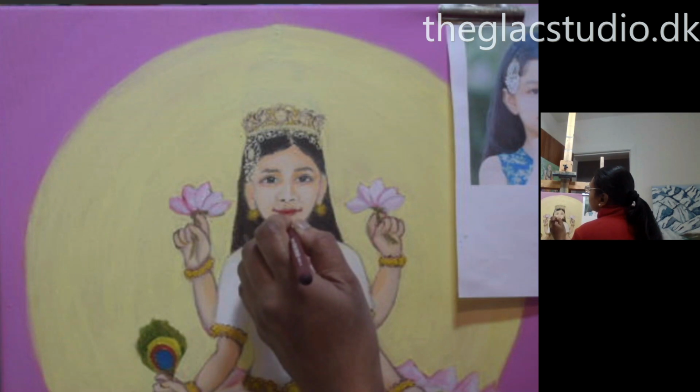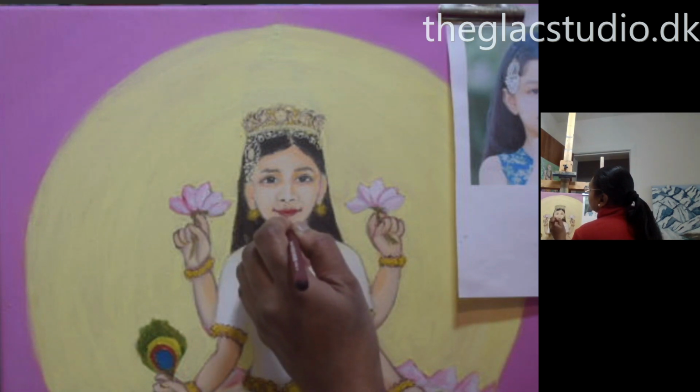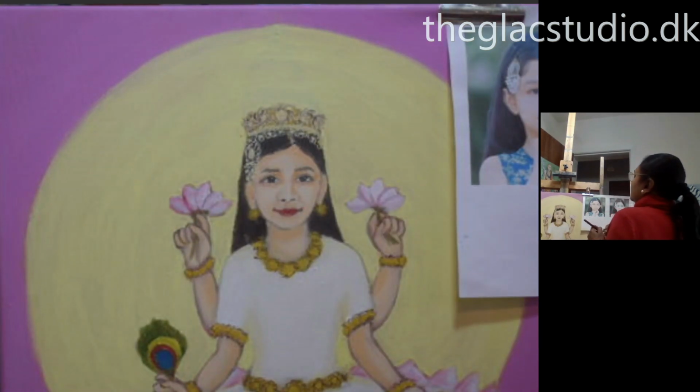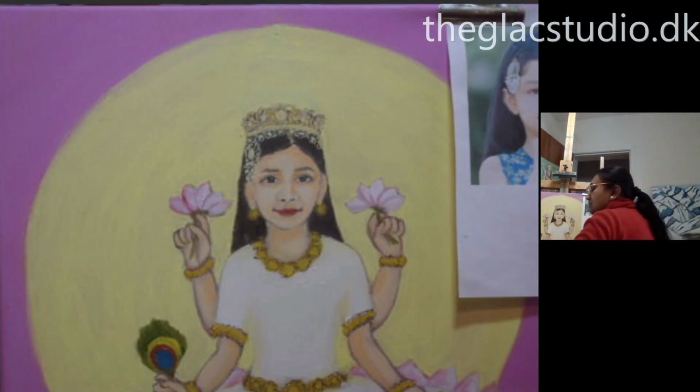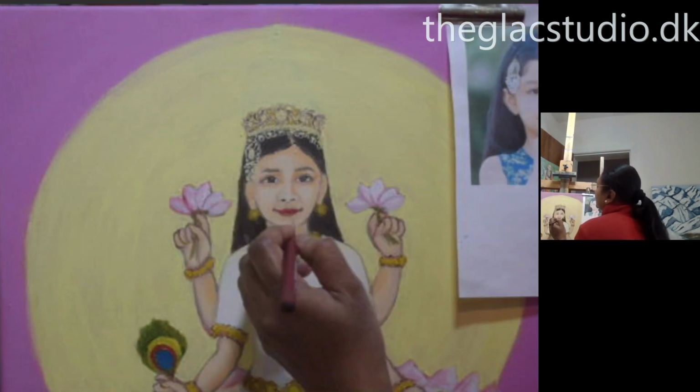So it's skin tone and crimson working over that color range. Now balancing out.